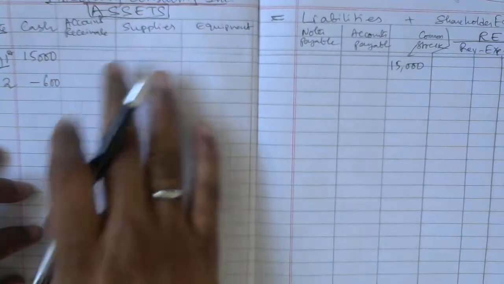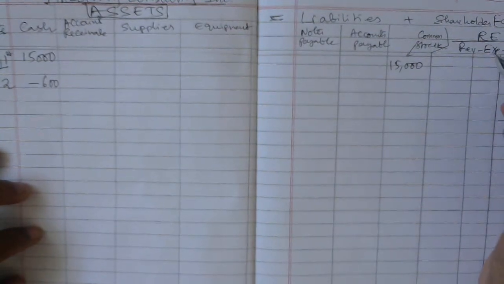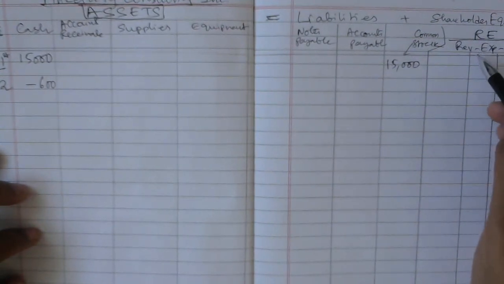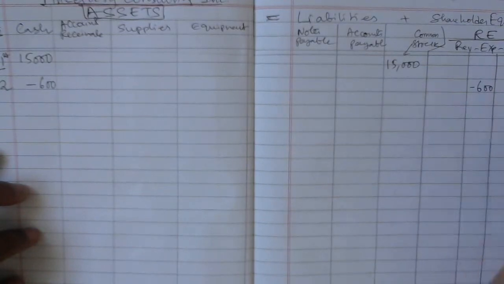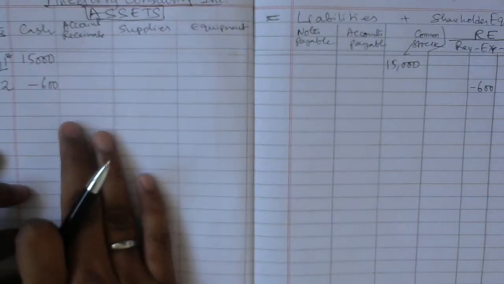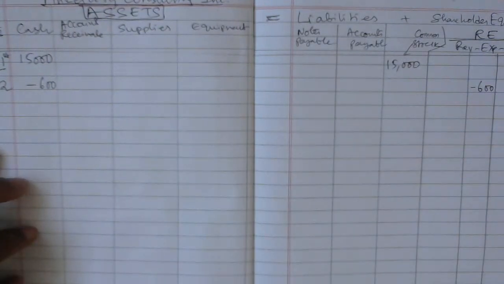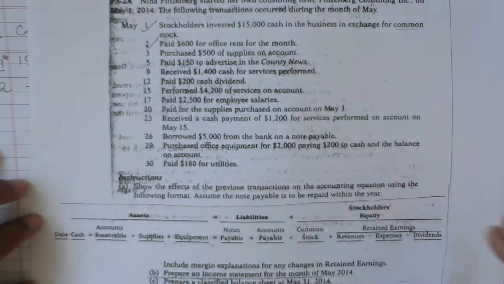So on the left side it is reduced, so obviously on the right side also it should be reduced. And here you can see expenses, already it has a minus sign, so I can just simply consider it as minus 600. So now if you look at the equation, right side is minus 600, left side is minus 600, so equation is satisfied. So that is this transaction, the second one.